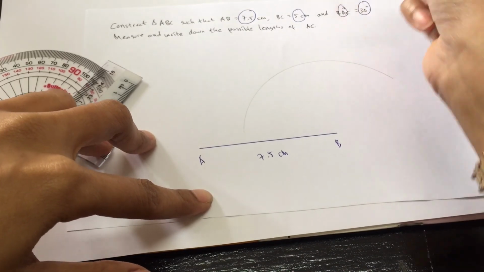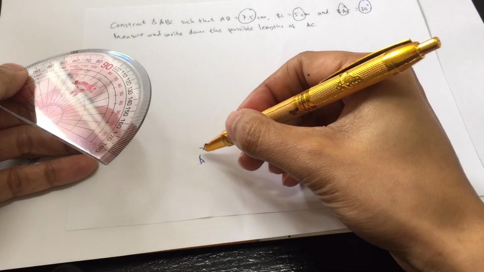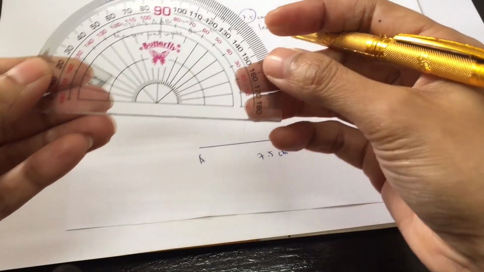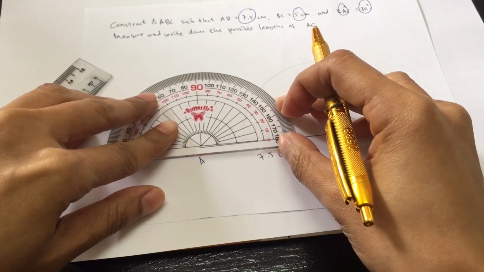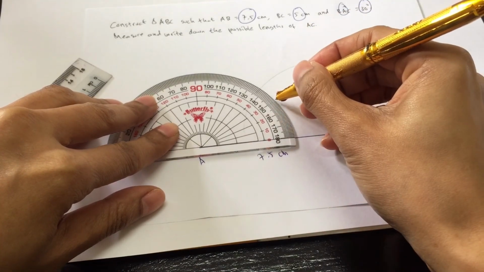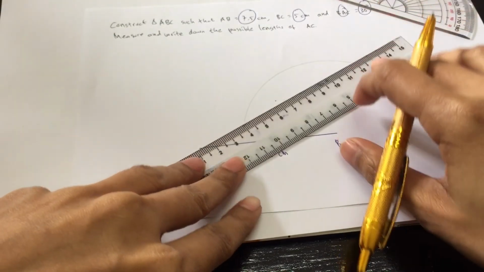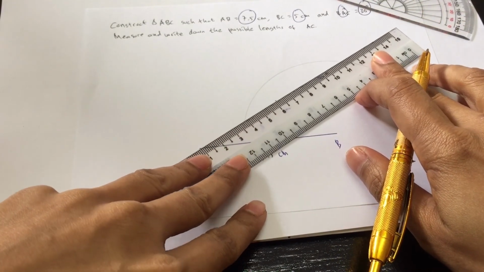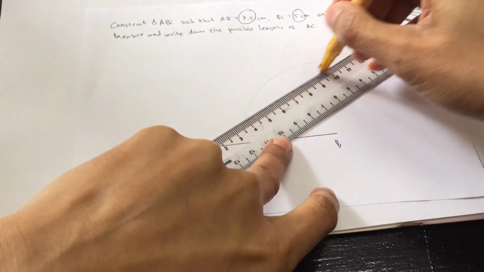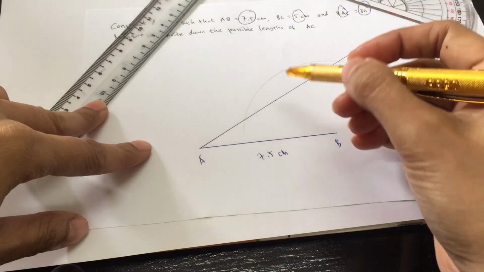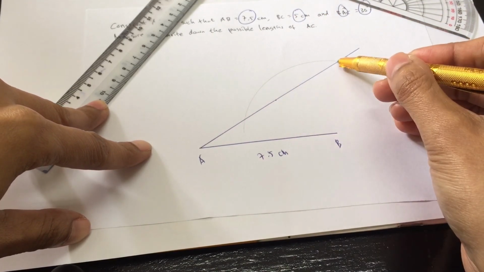A is 30 degrees. Using a protractor at A, mark off an angle of 30 degrees. And then draw a straight line. This is the meeting point between the straight line and the arc.